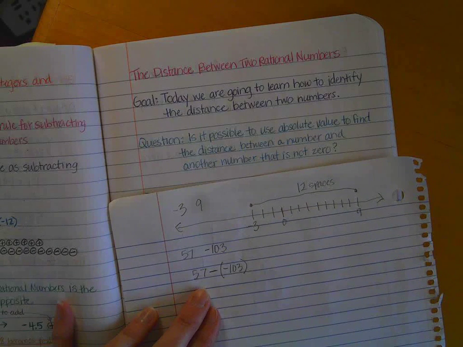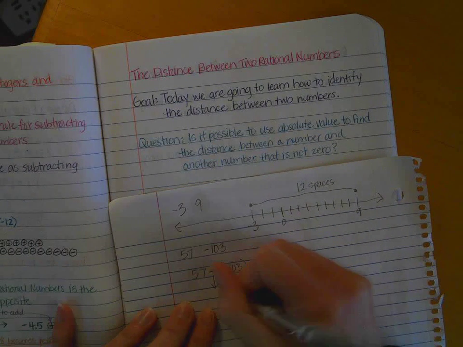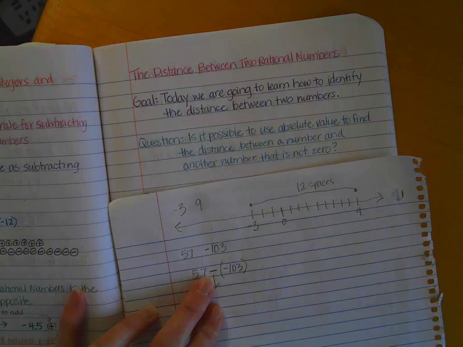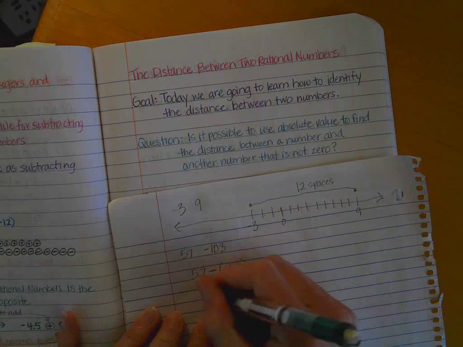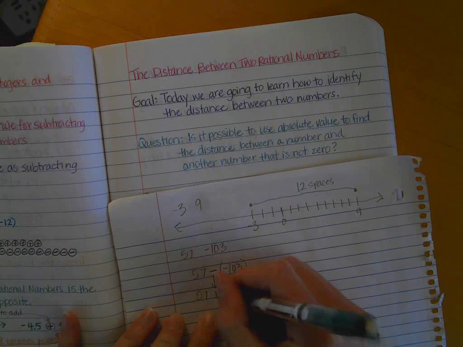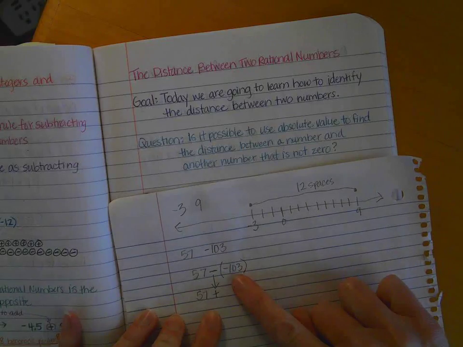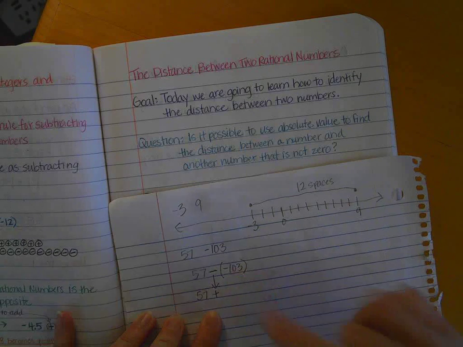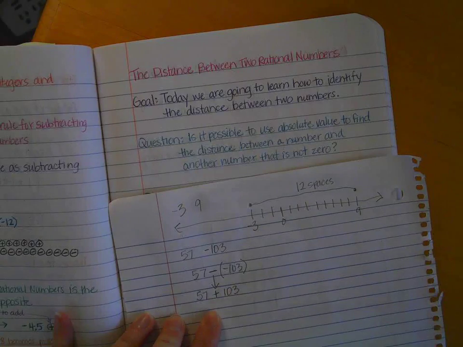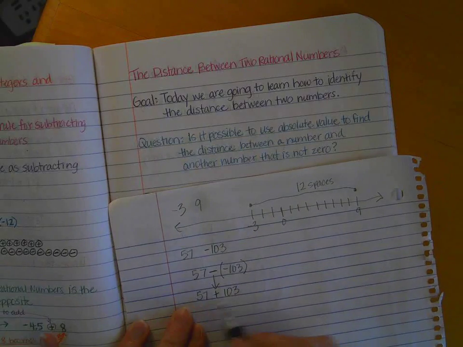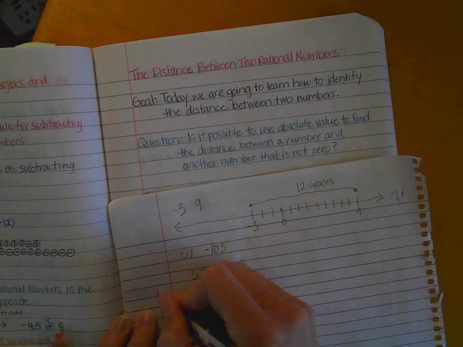And we learned in yesterday's lesson that every subtraction problem can become an addition problem as long as you add the opposite. So I have 57 and I'm adding the opposite of that. Well, what is the opposite of -103? The opposite of -103 is 103. Okay, so that wasn't too hard. So now it's saying that I take 57 plus 103.